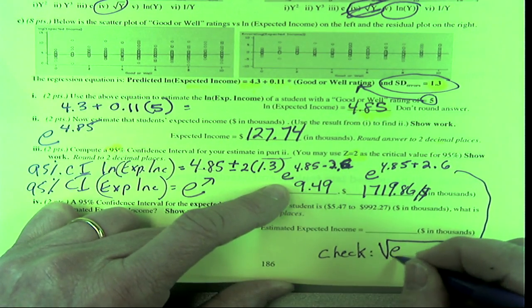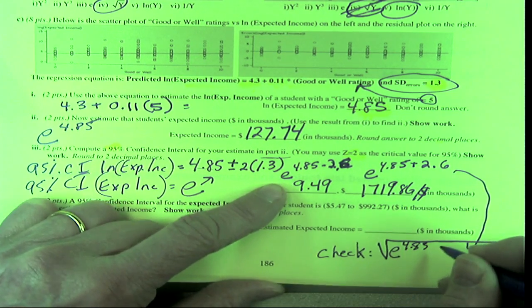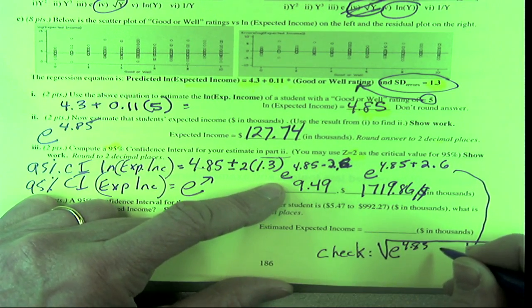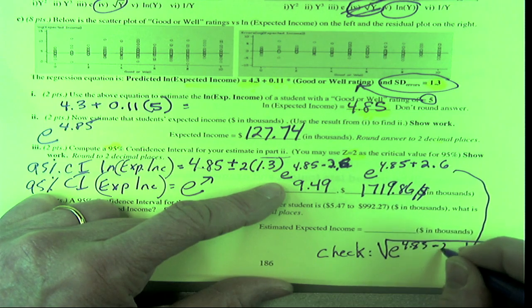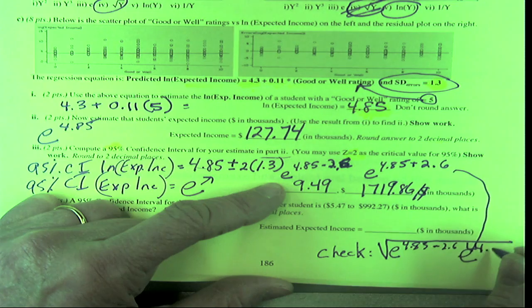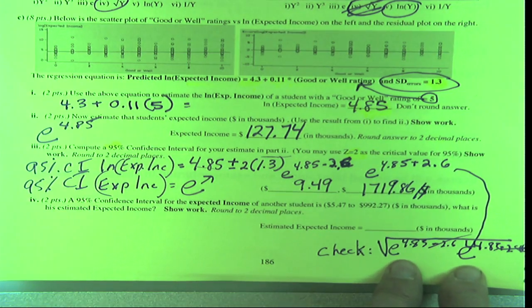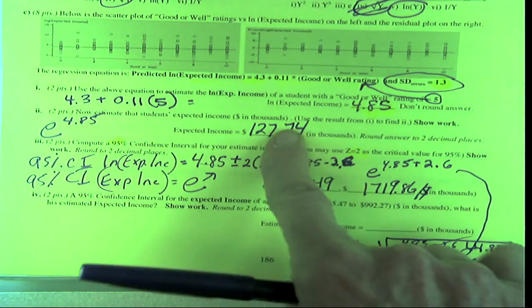You would take the square root of e to the 4.85 minus 2.6 and e to the 4.85 plus 2.6, and those cancel out. And that's why when you take the square root of that, you're just going to get e to the 4.85, which is that.